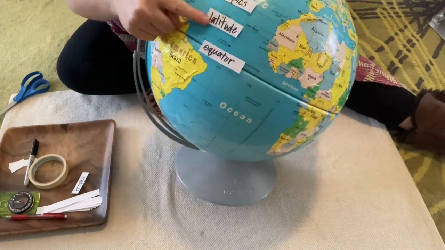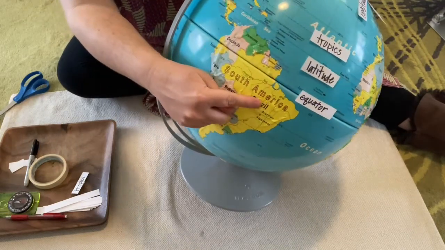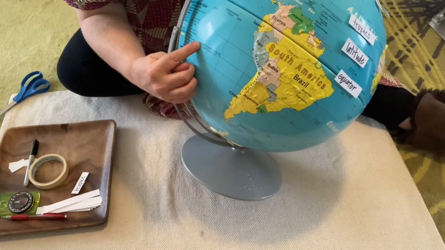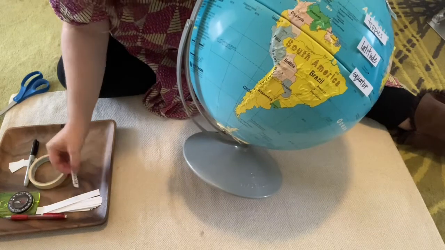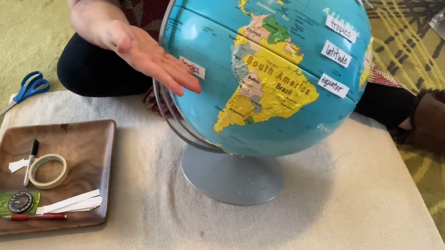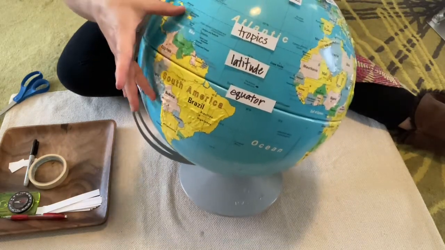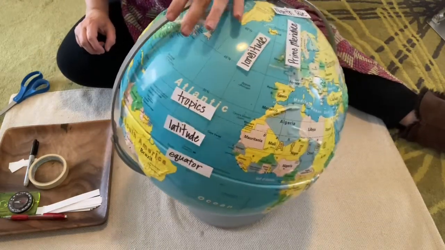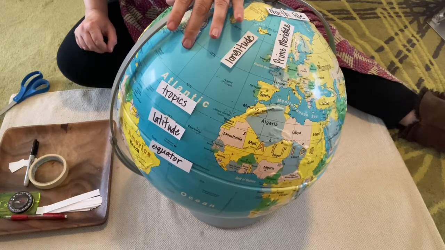Now, if we go past the equator and we travel south, we have another imaginary line that is called the Tropic of Capricorn. And we're going to mark that with a label that says the tropics. So from here to here, all the way around the globe, we call this area the tropics. It gets more direct sunlight, therefore it has more tropical weather and tropical forests.